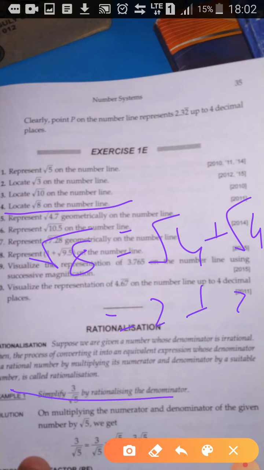So you need to take a number line 0. Suppose 2 is over here. Then you need to draw a perpendicular. Mark 2 centimeter over here. Yes. Join it, make the hypotenuse. Then bring down the compass like this on the number line. There's no problem with this.